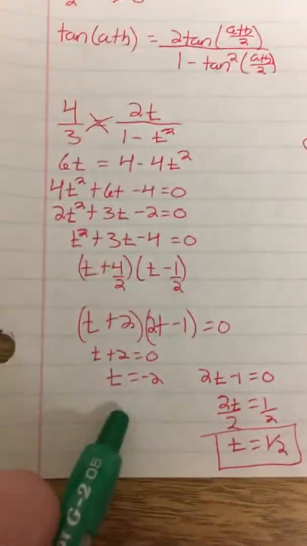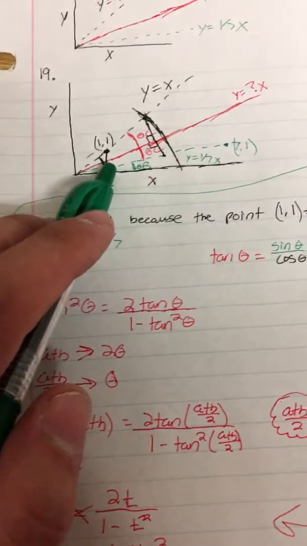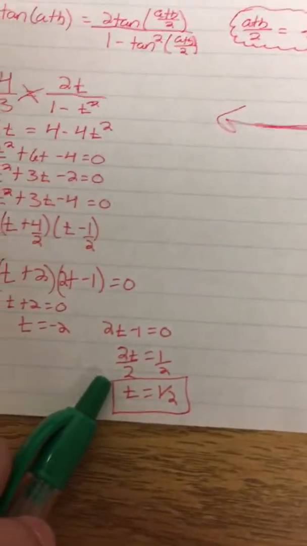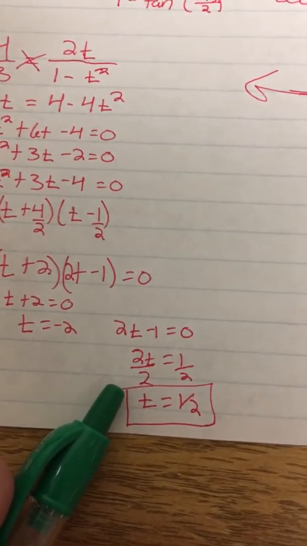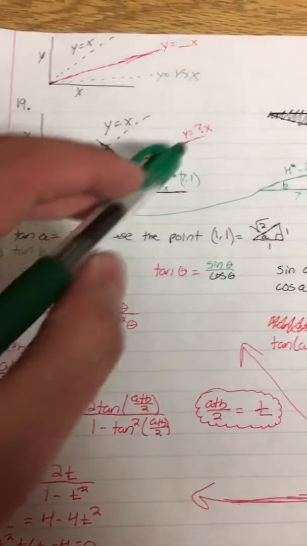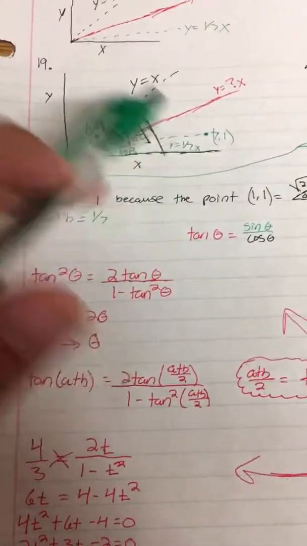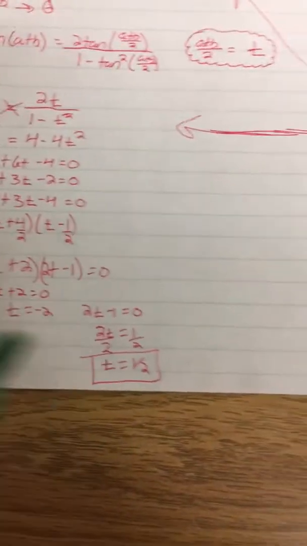And this is solving for the slope of the line that bisects the angle. So you know it can't be -2, since this line could not have a slope of -2. And then the other answer you're going to get is 2t minus 1 equals 0, so t equals 1/2, because this line could have a slope of 1/2 since it's between 1x and 1/7 x. So t equals 1/2 is your answer.